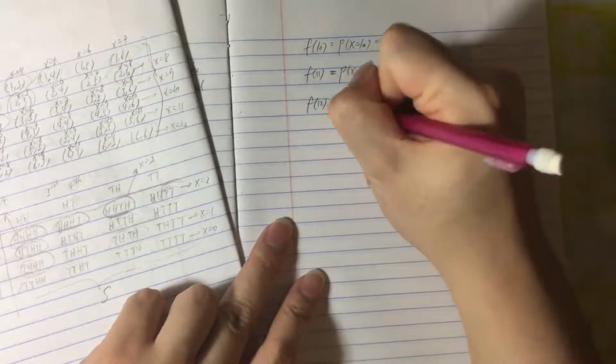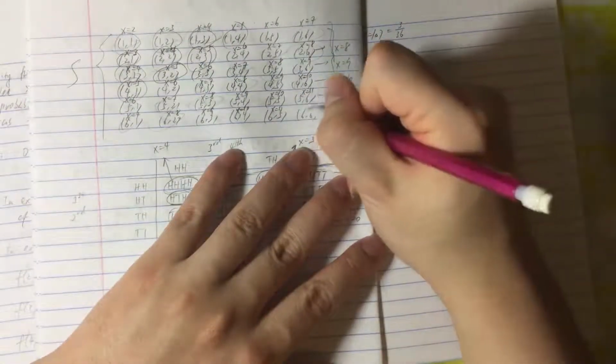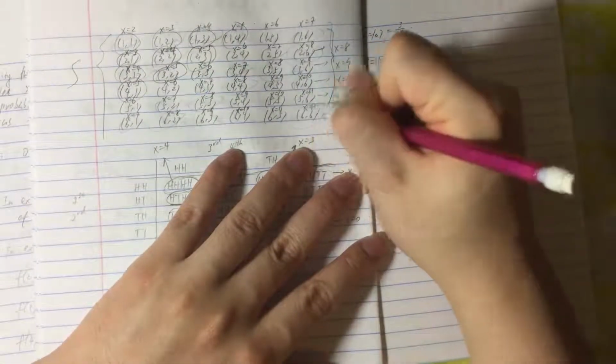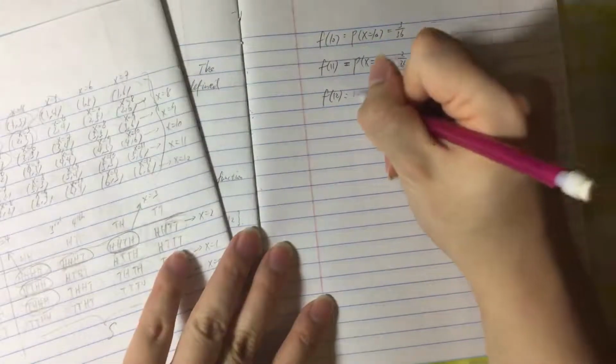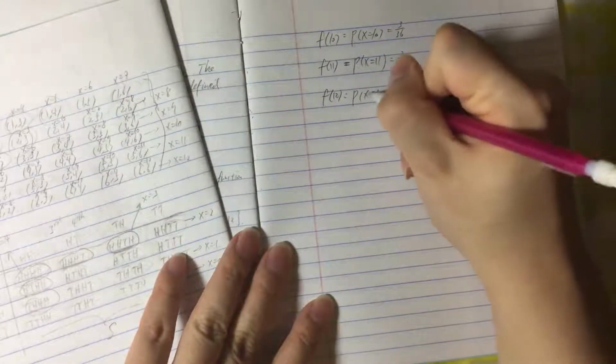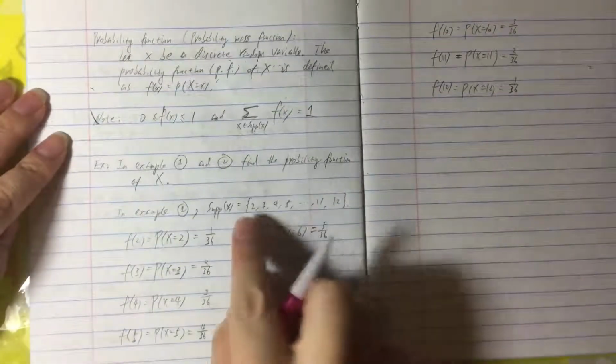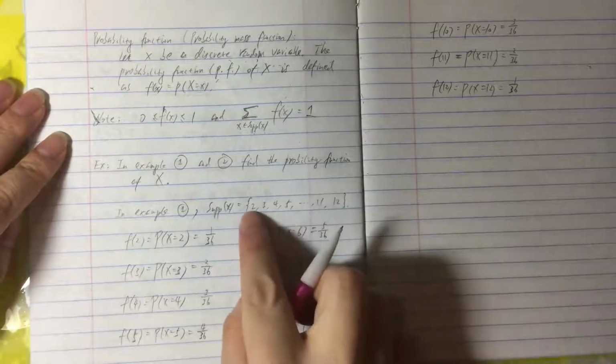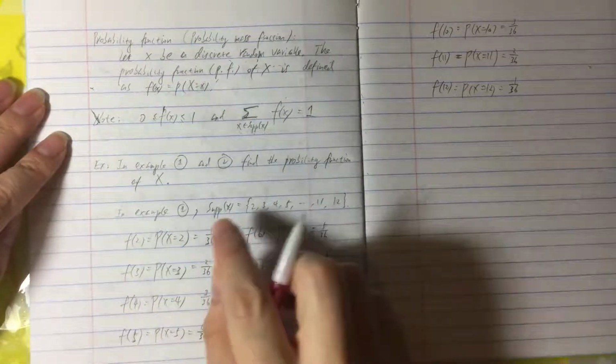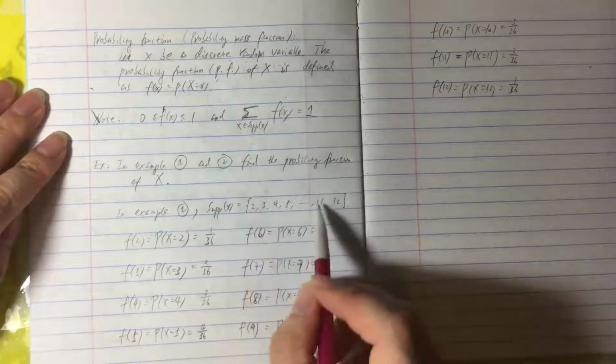F of 12. We know 6 plus 6 is 12. So there's only 1 outcome out of 36. So first step, find the support. Then find the probability of all values in the support. Find the support first, then find f of every value in the support. Then write the probability function.